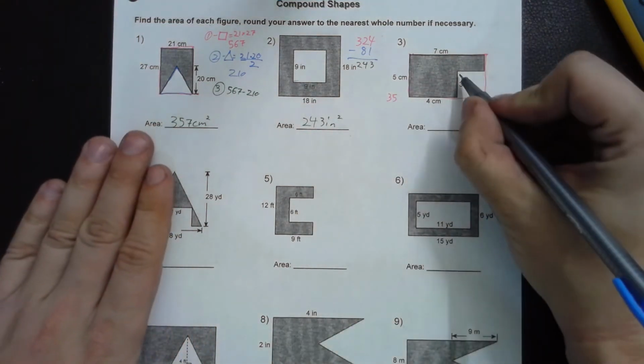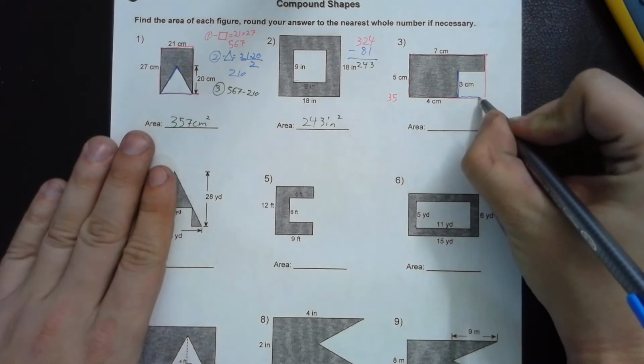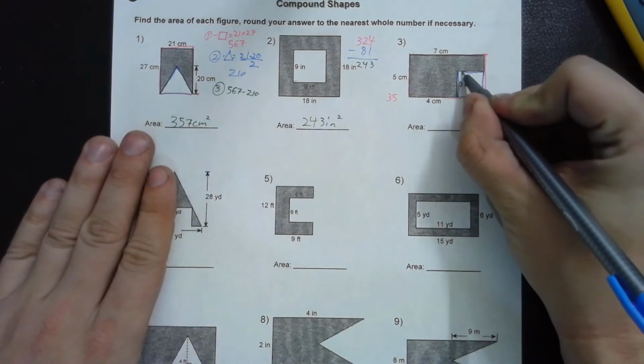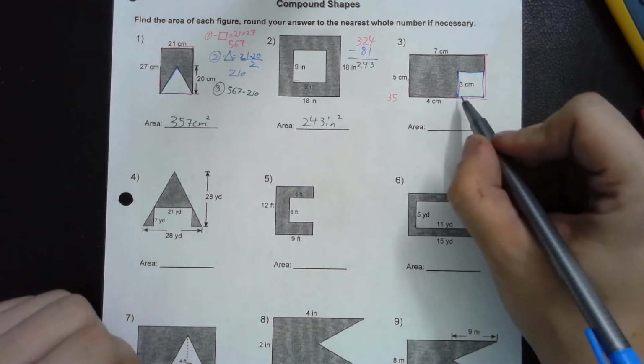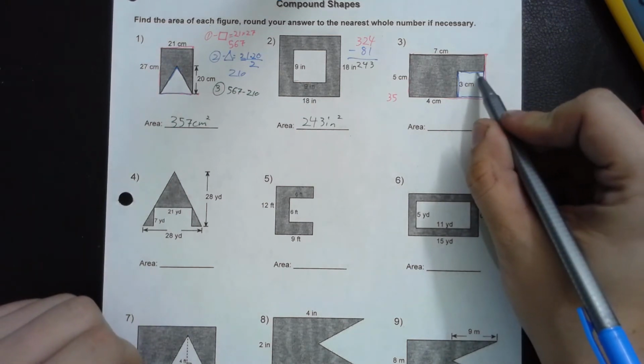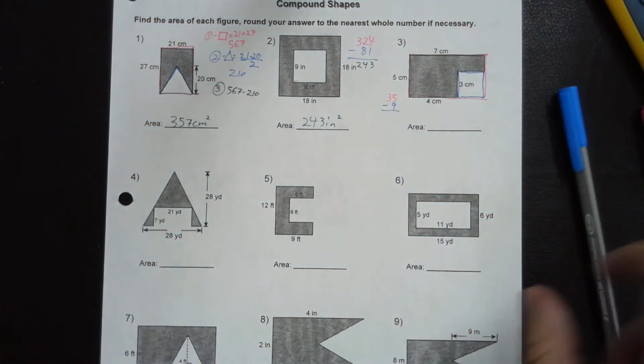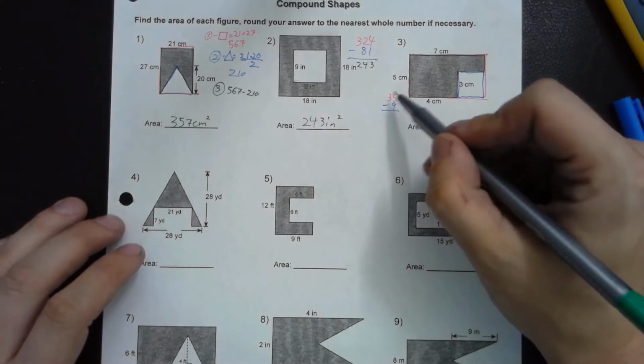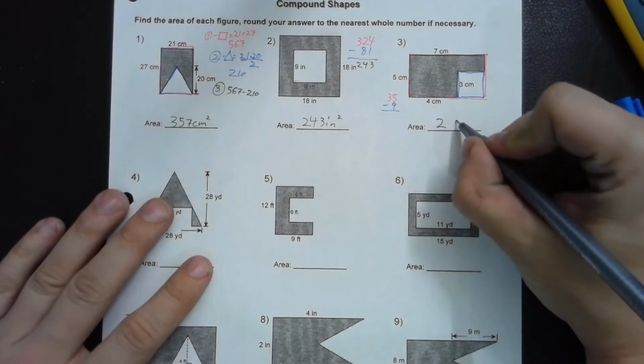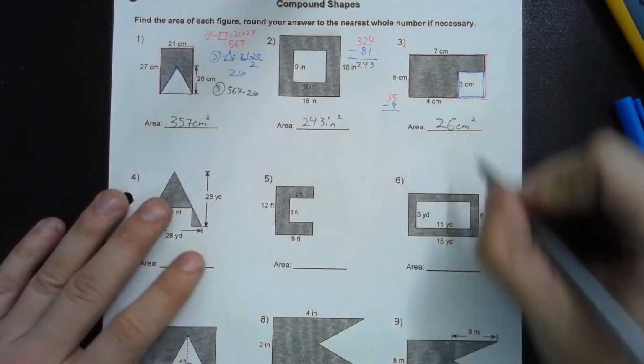Then we would find the area of this little blue square over here. And it is a square, so that is going to be 3 by 3. Okay, so 3 times 3, which is 9. And that's going to be the amount we subtract from 35 to give me an area of 26 centimeters squared.